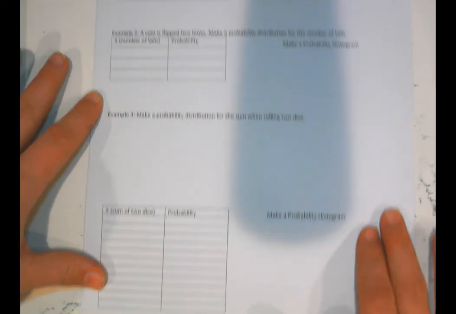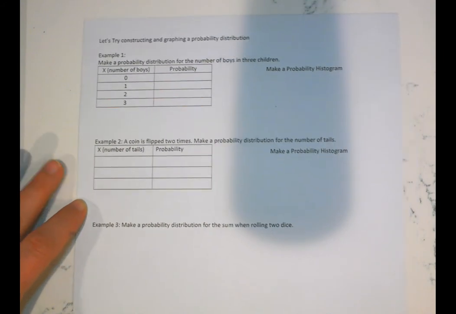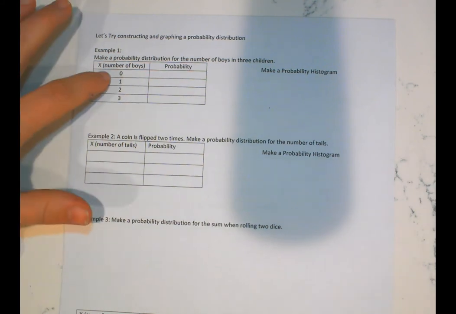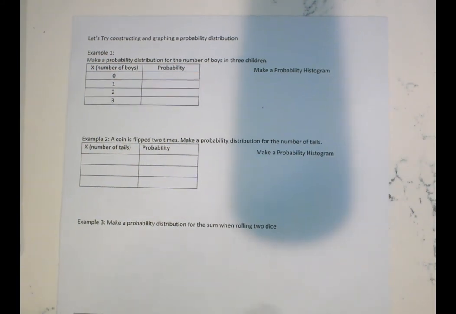So if we go ahead and turn our notes over, we can discuss making our distribution and then turning it into a graph. So for our first example, it says, make a probability distribution for the number of boys in 3 children. So if I have 3 children, what's the probability of getting 0, 1, 2, or 3 boys? So first you've got to figure out what are all your options and what are our probabilities here.